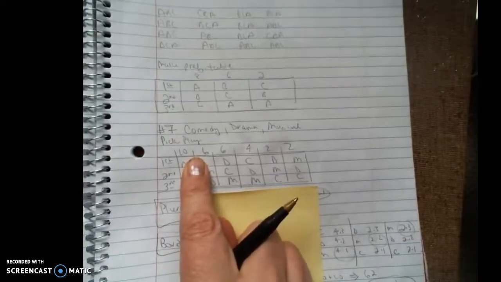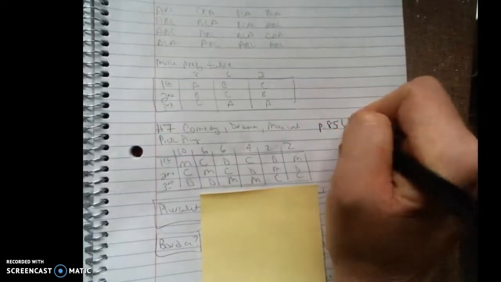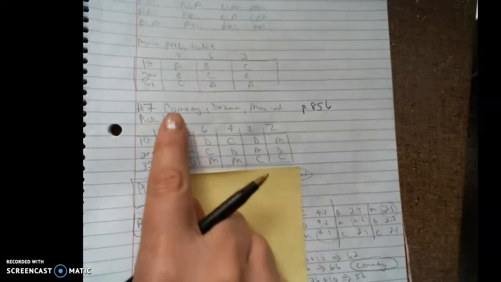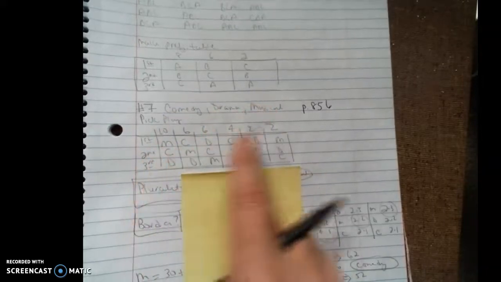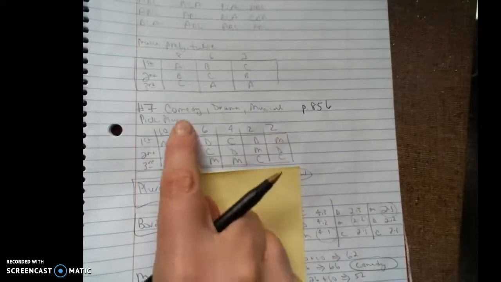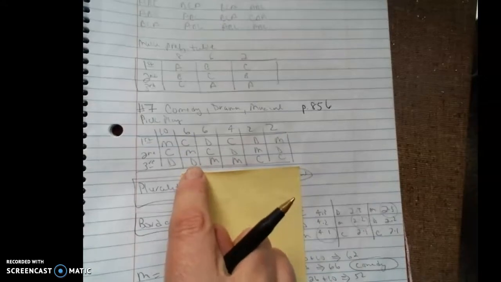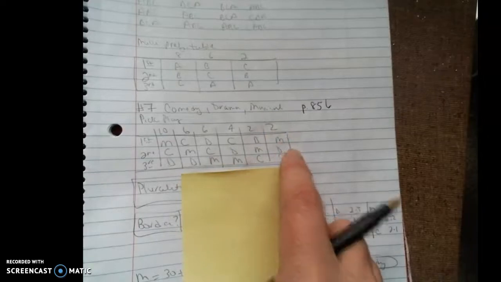This is problem number 7 on page 856 in your book, okay? If you want to look at the ebook for this problem, you can. Basically what they're trying to do is decide in their theater if they're going to do a comedy this year, a drama, or a musical. And these are the votes, so they have the students vote. 6 people voted for comedy as their first choice, musical as their second choice, and drama as their third. But down here, 2 people voted for musical first, drama as their second choice, comedy third.